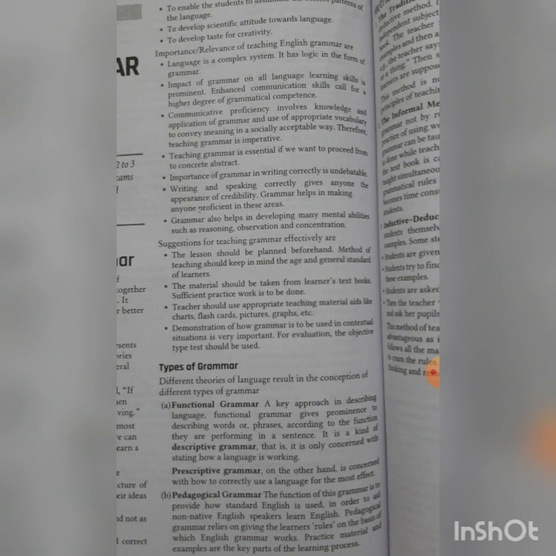Types of grammar. Different theories of language result in the conception of different types of grammar. Functional grammar, a key approach in describing language, gives prominence to describing words or phrases according to the function they are performing in a sentence. It is a kind of descriptive grammar, that is, it is only concerned with stating how a language is working. Prescriptive grammar, on the other hand, is concerned with how to correctly use a language for the most effect.